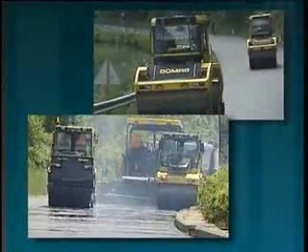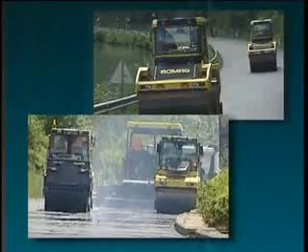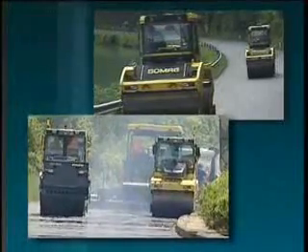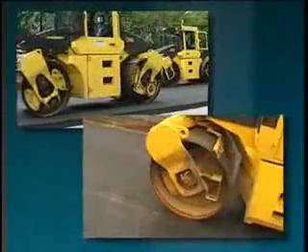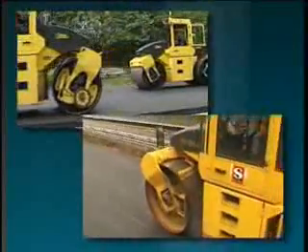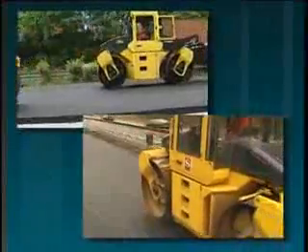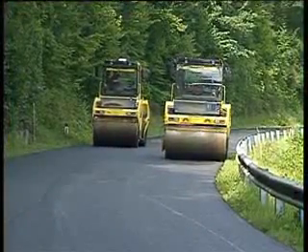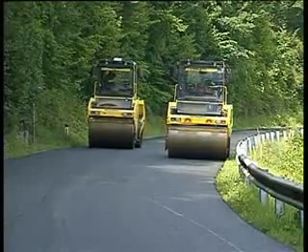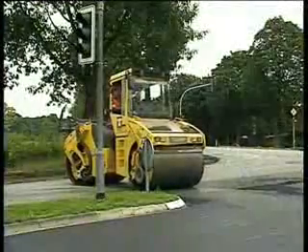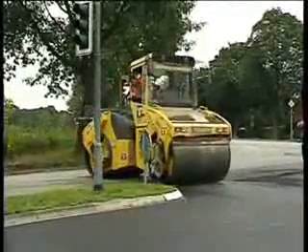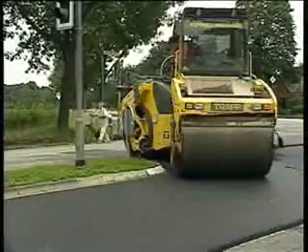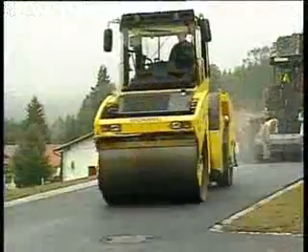BOMAG rollers with the Asphalt Manager are now available in all weight classes from 8 to 14 tons and are suitable for all types of road construction work. They include the BW174 and BW184 models with pivot steering and the articulated multi-purpose BW141-151 and 154 series. BOMAG rollers with the Asphalt Manager are of course available with split drums. This makes work around curved sections simple and efficient.